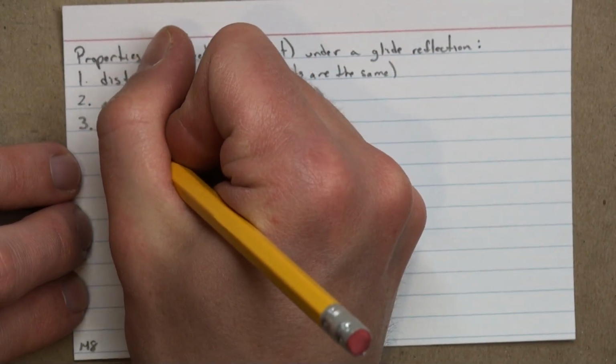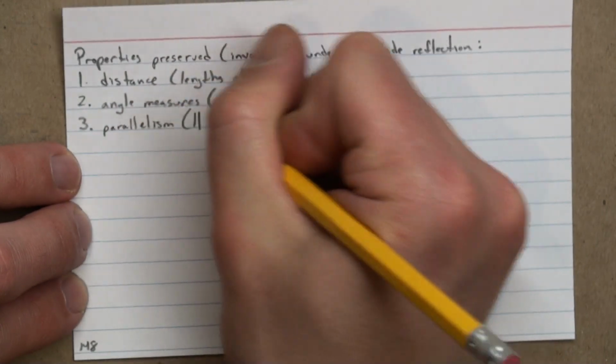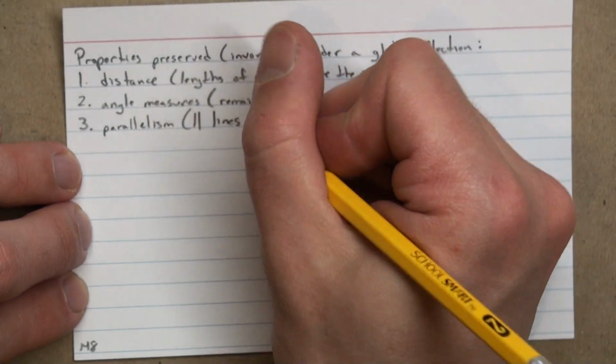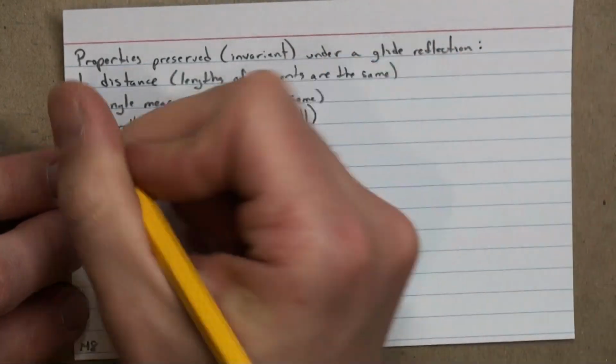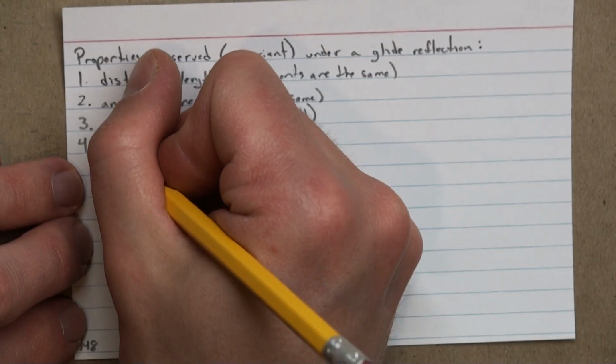Parallelism. Parallel lines remain parallel. Number 4, collinearity.